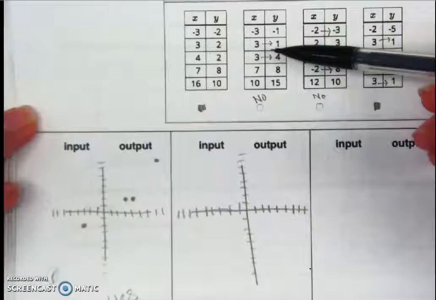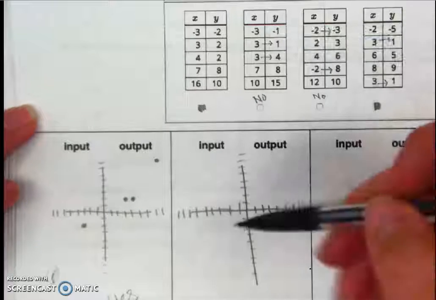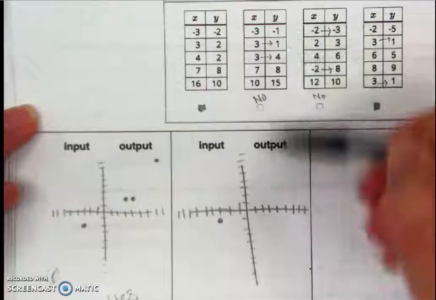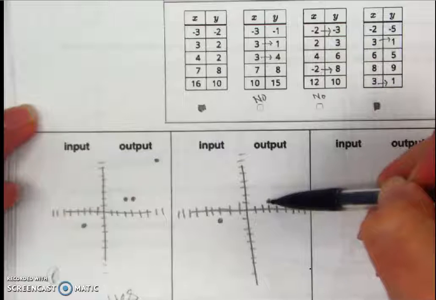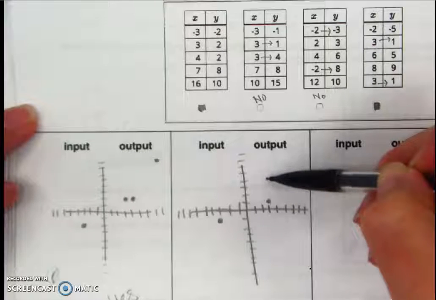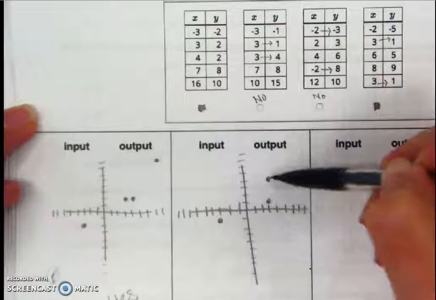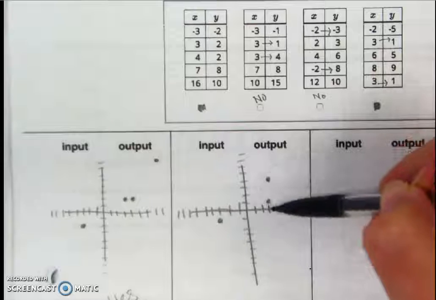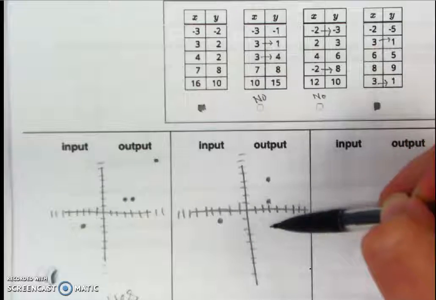We already know number 2 here is not a function, but what does it look like when we graph it? So we would have negative 3 outputs negative 1. That points right here. Then it says 3 outputs 1, and 3 outputs 4. 1, 2, 3, 4. So that's stacked right above it. Well, we can't be two places at once. Kind of like with our Barbie bungee. Barbie can't be falling 2 different distances with the same rubber band cord. So that's how we know that one's not a function, because these stack up.